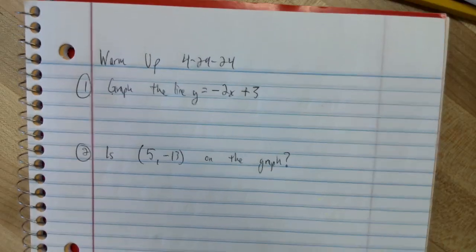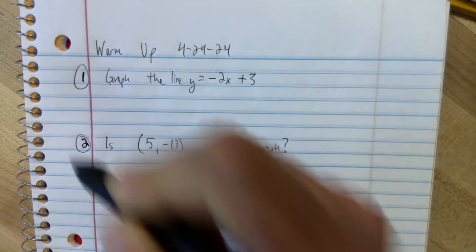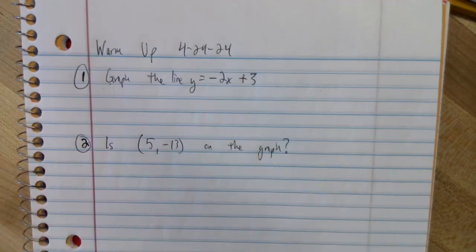I figured, hey, we'll go over that topic. It's not just that I like this topic, because I do, but this one's going to show its head a lot next year, so you guys need to get used to doing this, okay? So the first task was to graph the line y equals negative 2x plus 3.